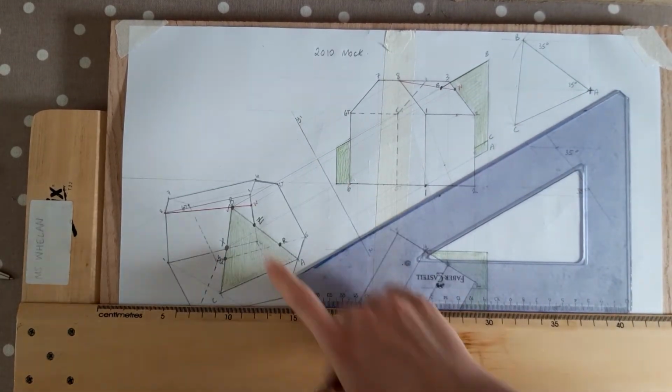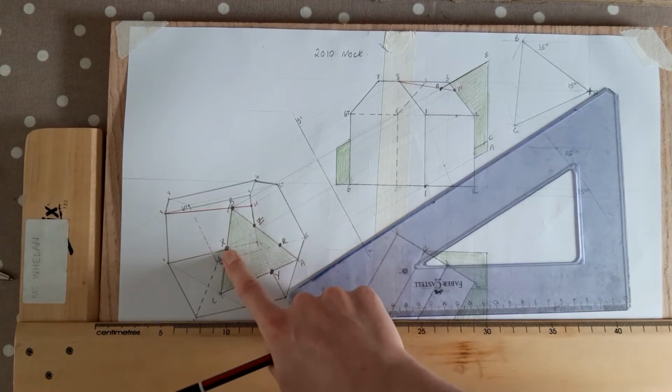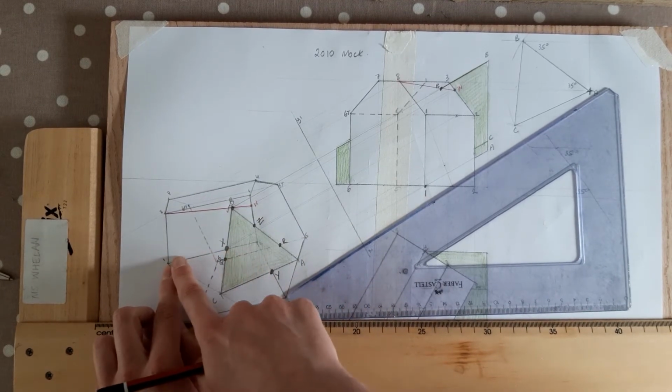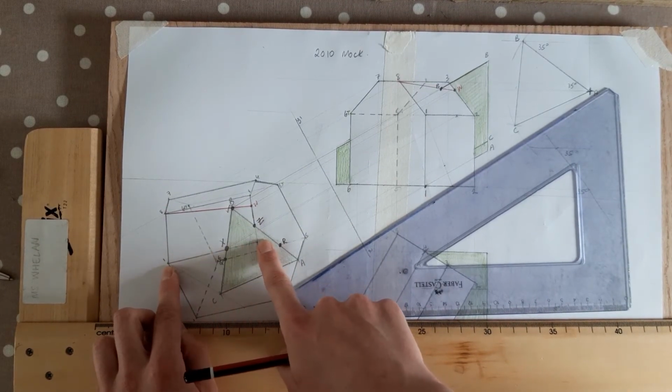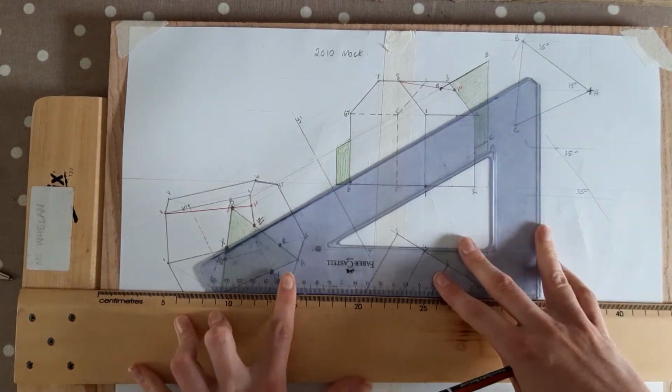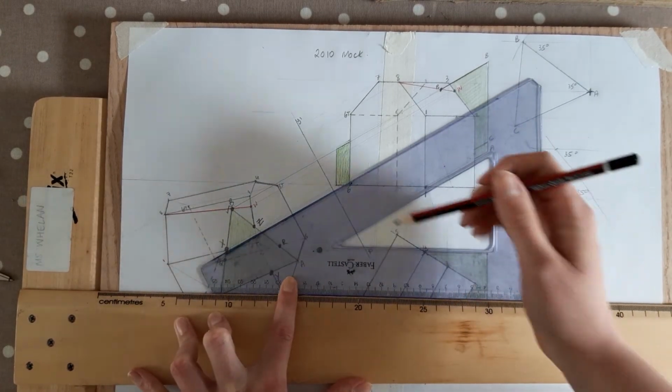Happy with that. B joins to X, and luckily for us, X is just on the line 1, 2. So it's an easy one to find. So to find X, we need to find it on the line 1, 2 on top.